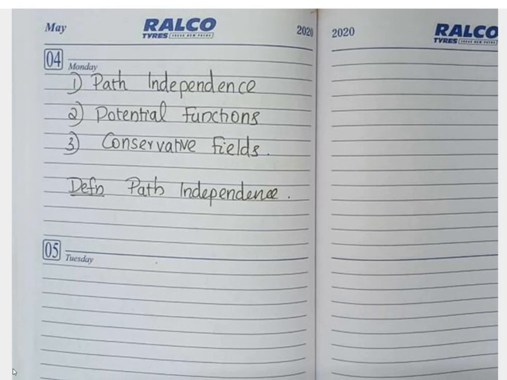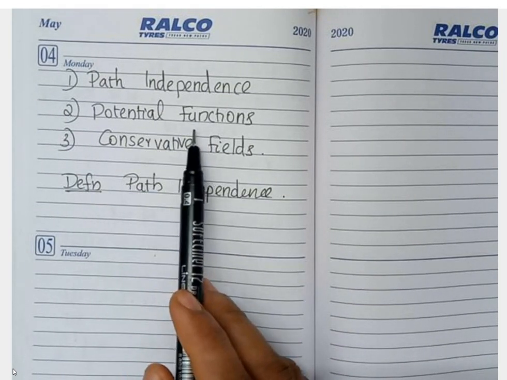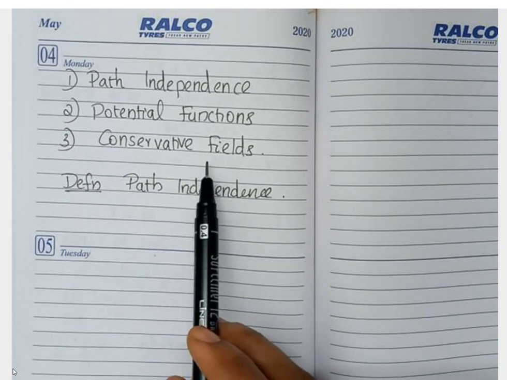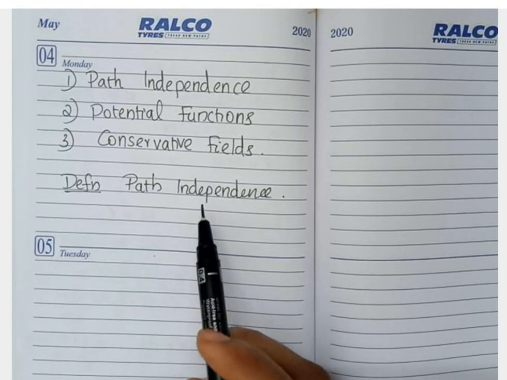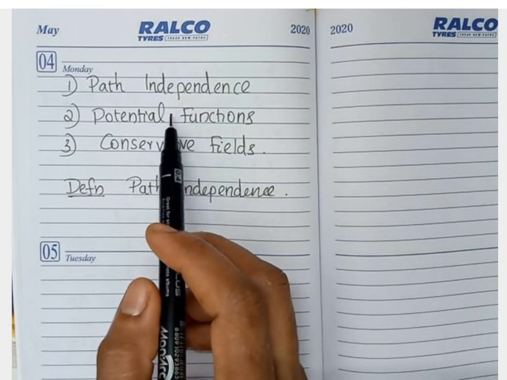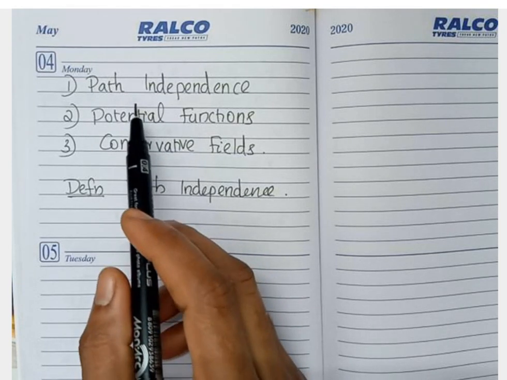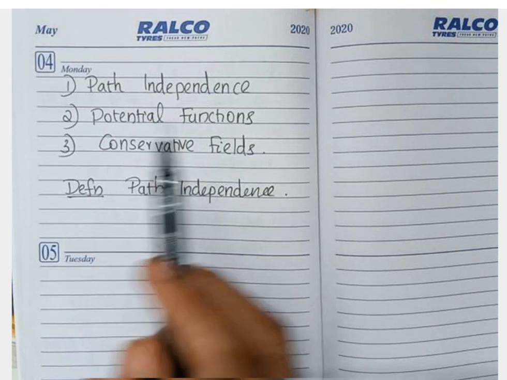Hi, in this video we are going to discuss path independence, potential functions and the conservative field. This is very simple actually. First we are going to define what we mean by path independence. Path independent means, from the word itself, that it does not depend on the path.